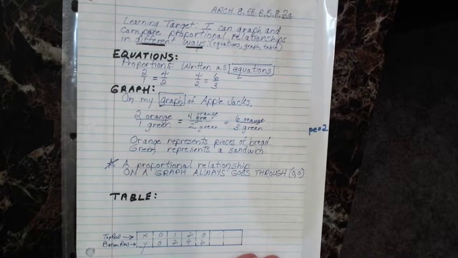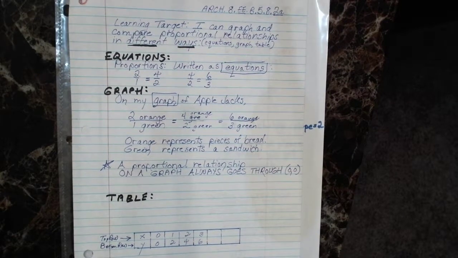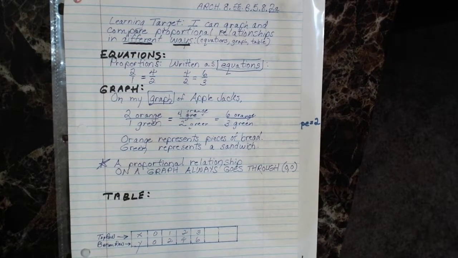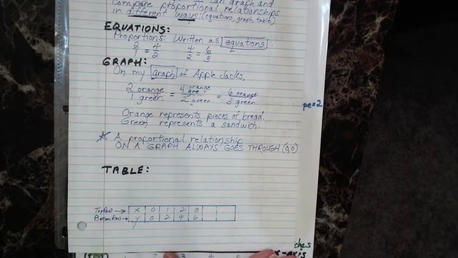Now we have seen 3 ways that you can compare proportional relationships. And that concludes this lesson.